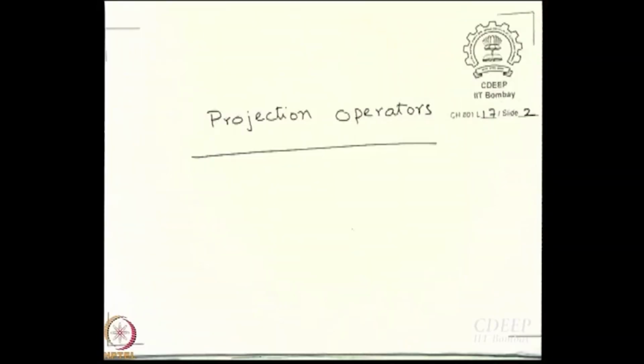Now we are going to learn about this very useful tool called projection operator, which is going to make our life much simpler than what it is for the rest of the course. What had we discussed the previous day?